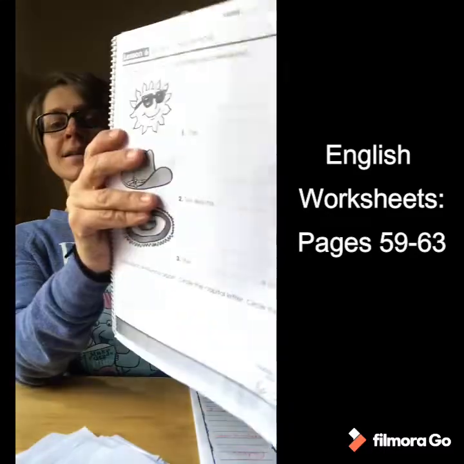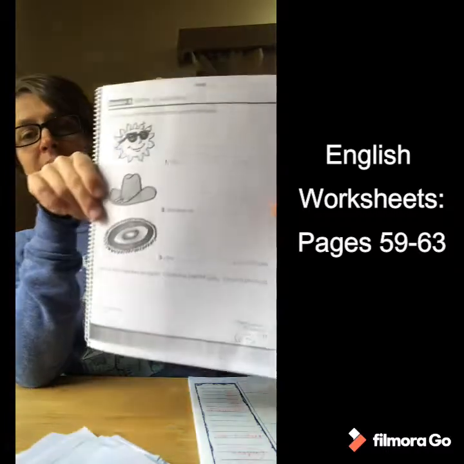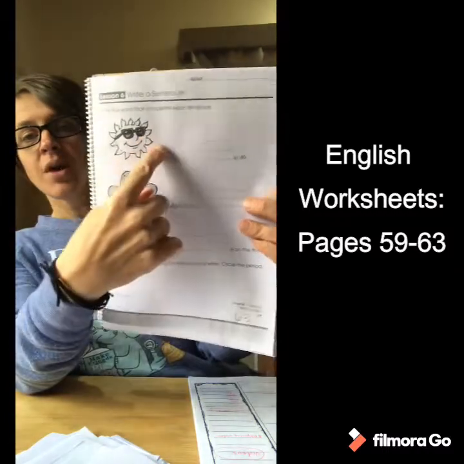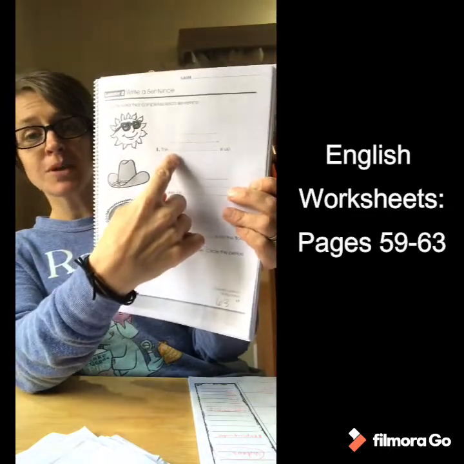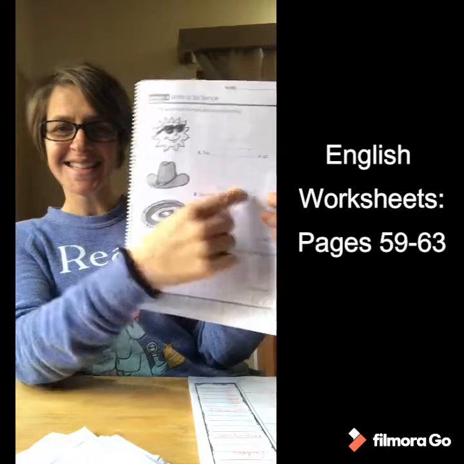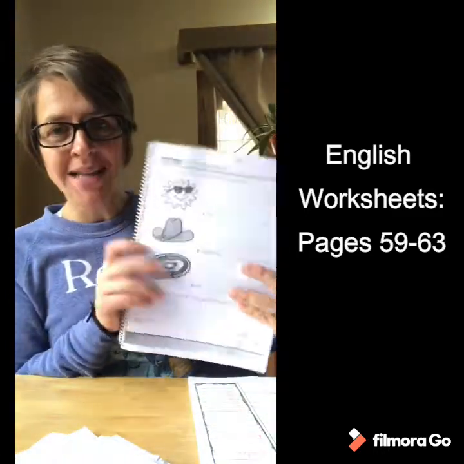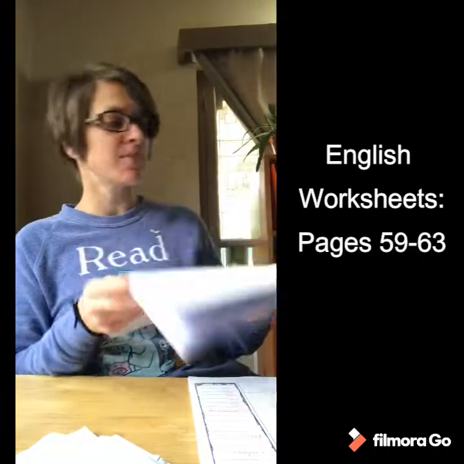Then the last page you need to do is this one. Write the word that completes each sentence. So your mom and dad or your big person can help you finish what word is missing in the sentence. All right, so that's all the pages you need to do. This is just practice in your English worksheets book.